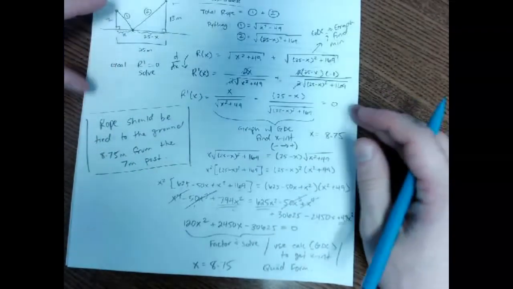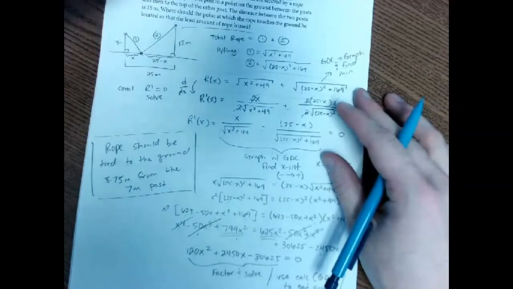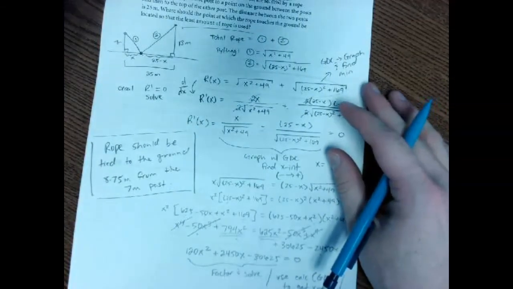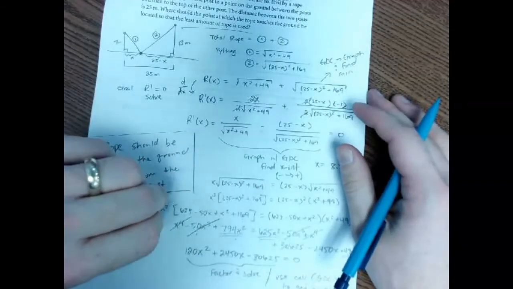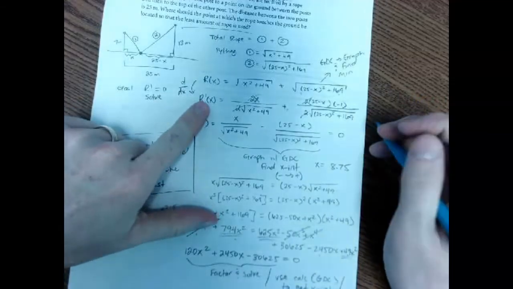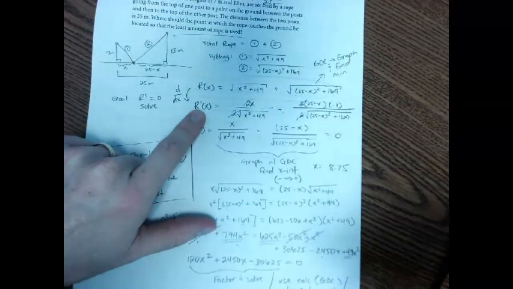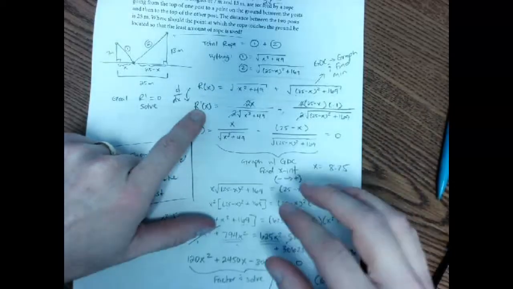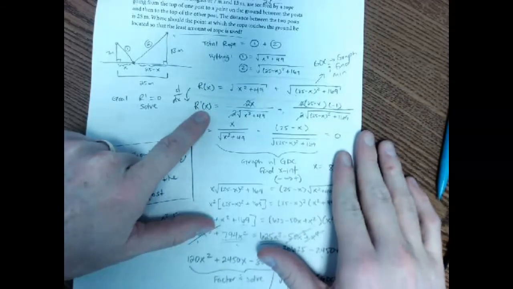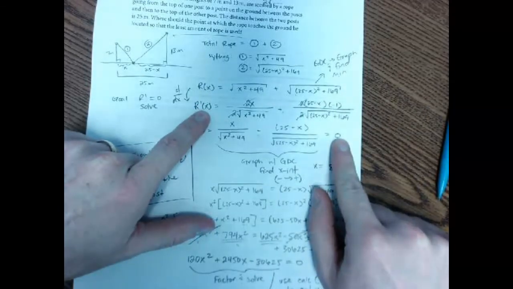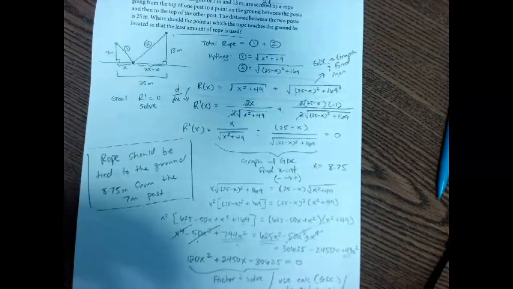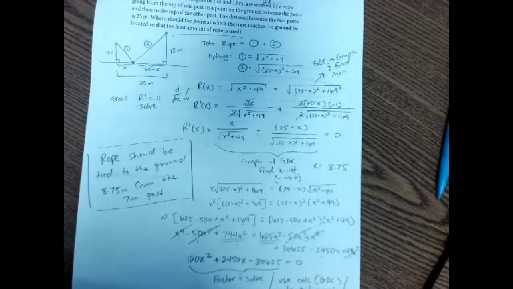Video's already long enough. But remember, the goal for these optimizations, no matter how tricky they are, no matter what circumstance or situation the word problem gives you, the goal is always the same. Take the derivative of the thing you're trying to optimize, whether you're making it as big as possible or as small as possible, set it equal to 0, and solve it. That's going to give you your critical points, and then somehow you have to check to make sure that the critical point is the answer that you want.